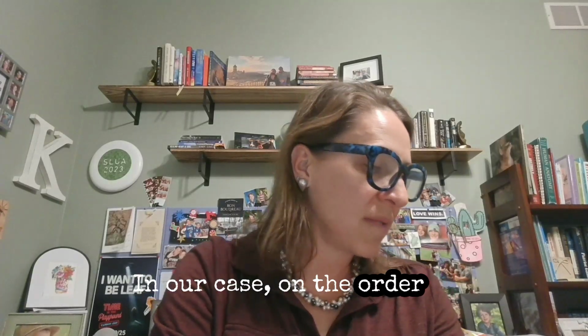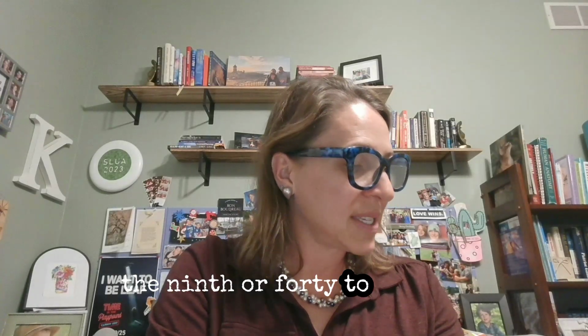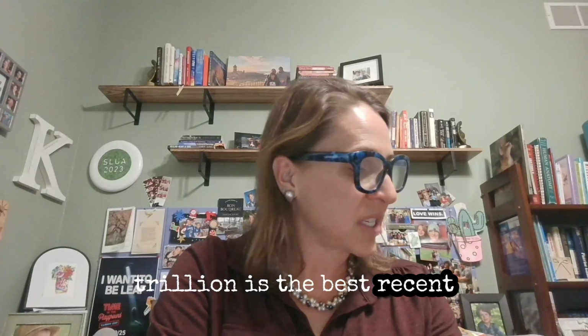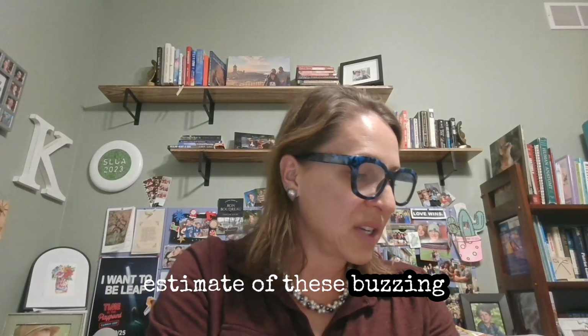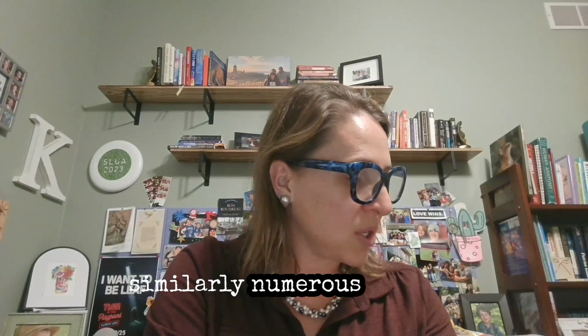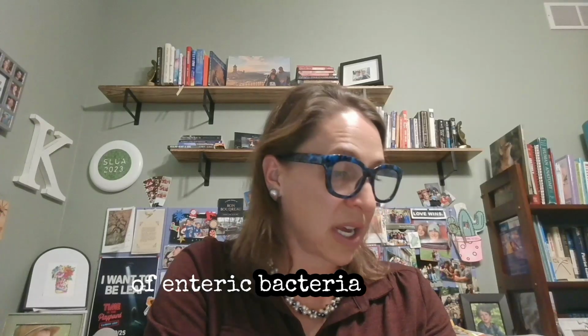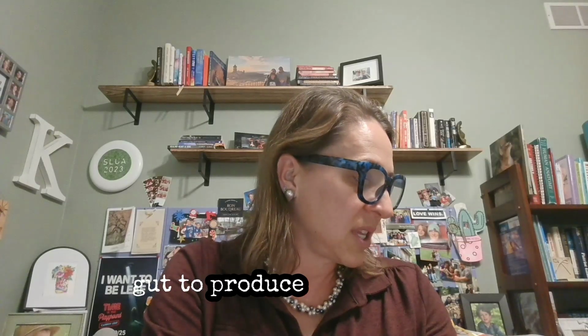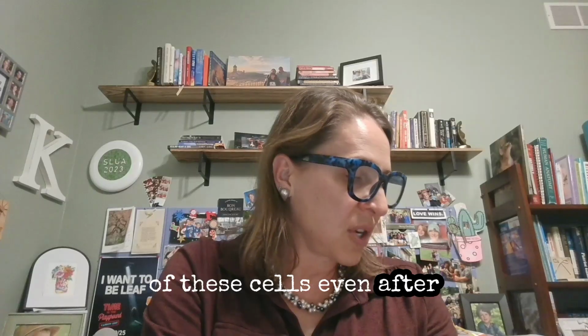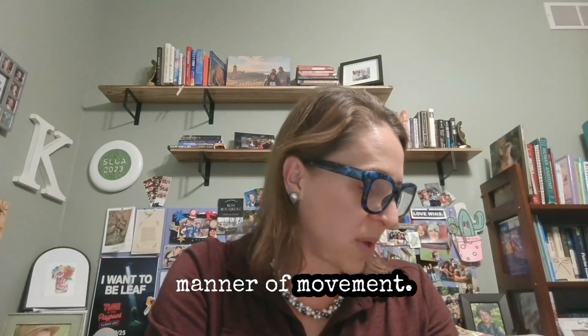In our case, on the order of 10 to the 8th or 10 to the 9th, or 40 to 70 trillion is the best recent estimate, of these buzzing little units somehow work together, coupled with a similarly numerous ecology of enteric bacteria in your gut, to produce the event we experience as ourselves. We can recognize bundles of these cells even after years of not seeing them, or from several blocks away, by observing their characteristic manner of movement.